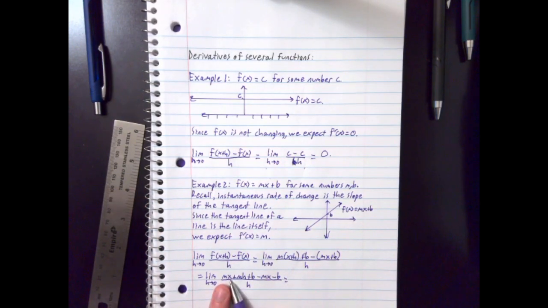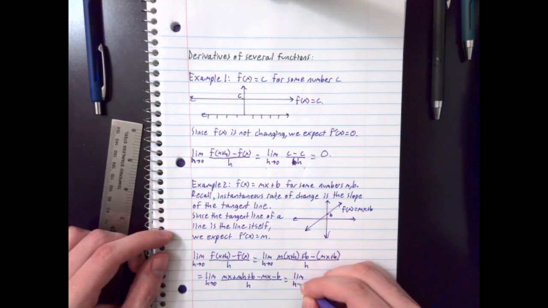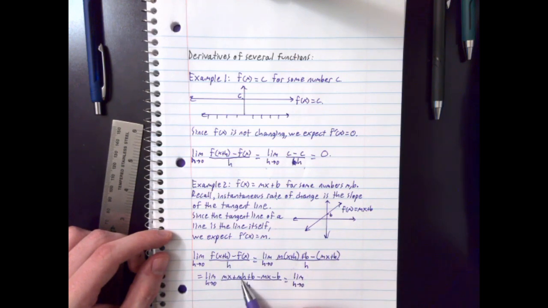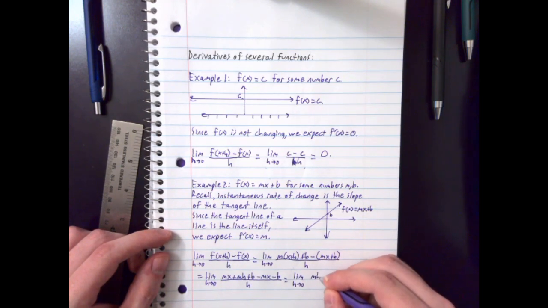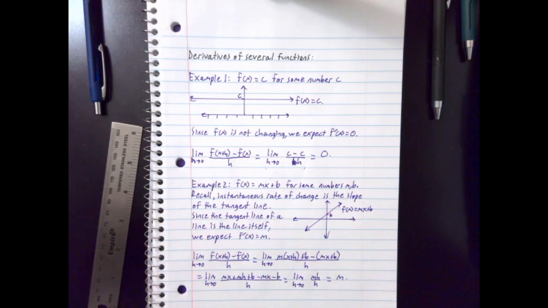Notice what happens, I have mx plus b minus mx minus b, so this just leaves us with the limit as h goes to 0 of m times h over h. The h's cancel, and bada boom, we have that this is m, as we expected.